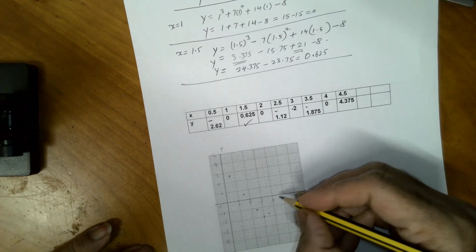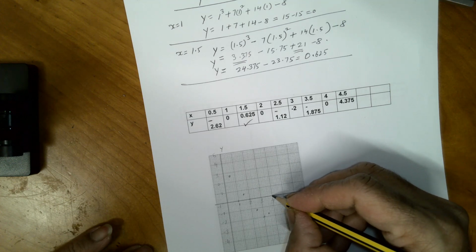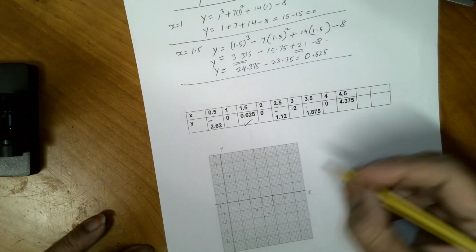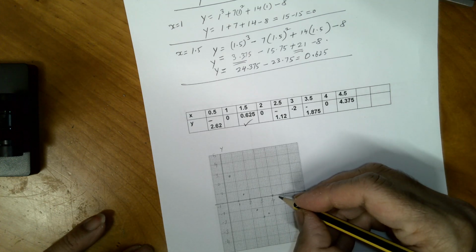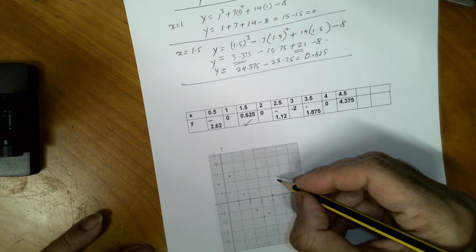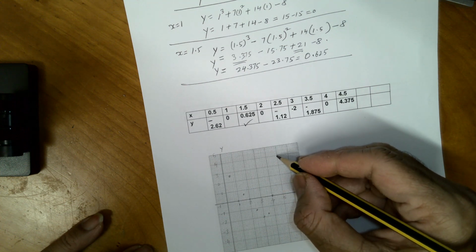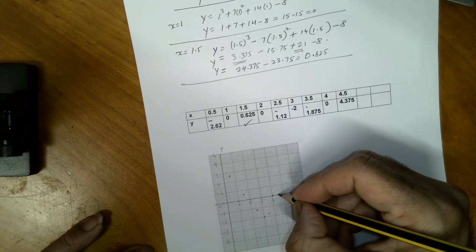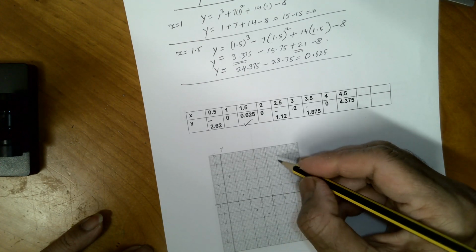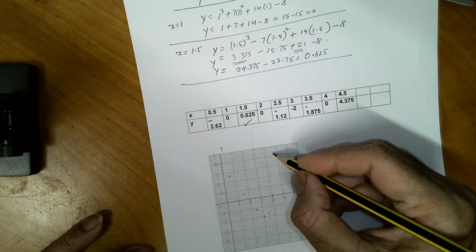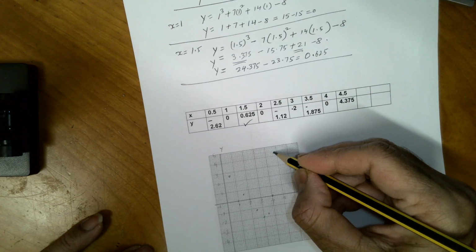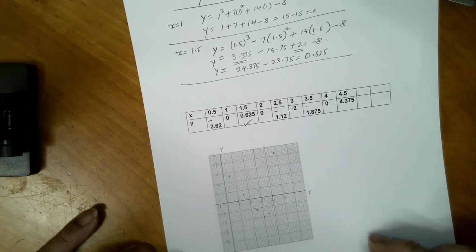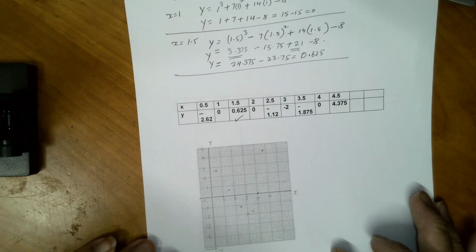Then 4, 0, right, 4.5. Then we got here 4.3, so y is 4.3 when x is 4.5, so somewhere here.